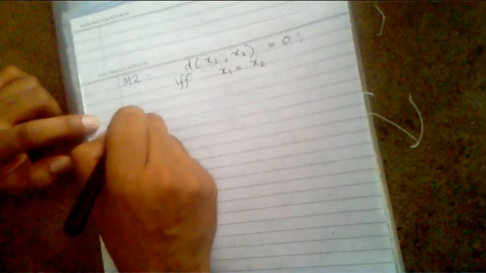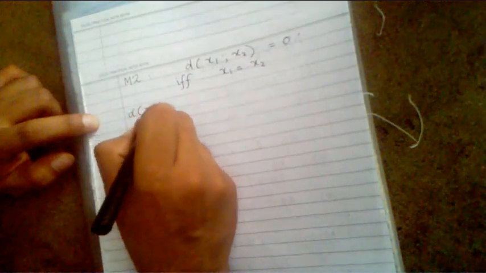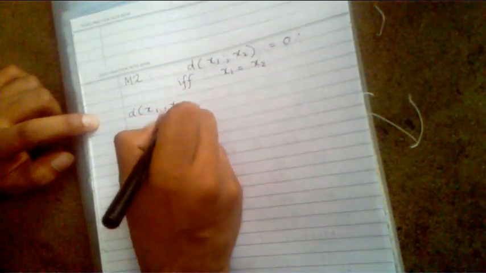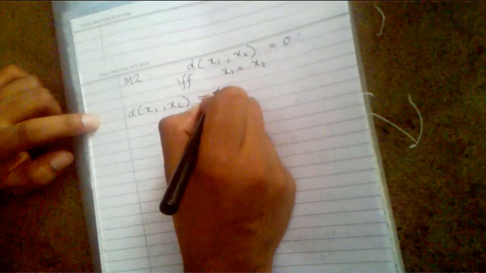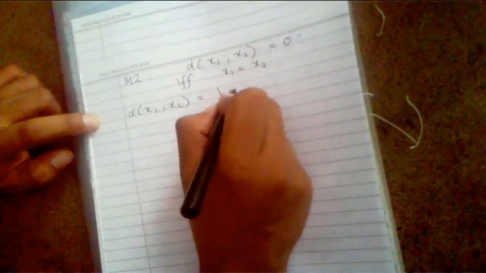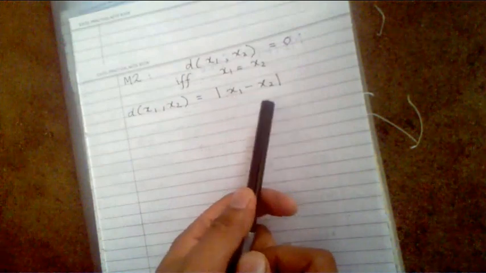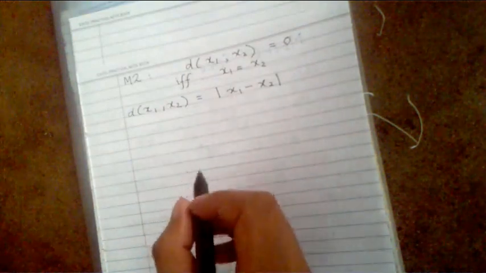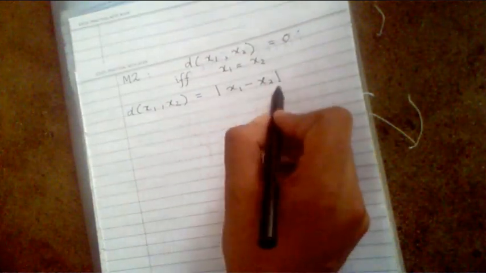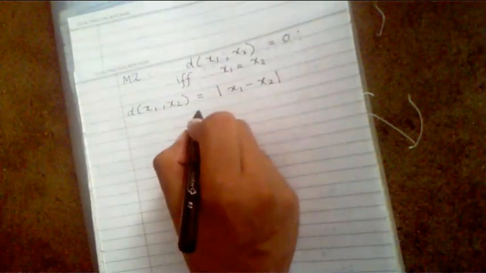For example, d of x1, x2, since it is a distance, could be defined by the absolute value of x1 minus x2, because the distance is the difference of 2 points in a space, and we have to take the absolute value because it has to be positive or 0, non-negative.